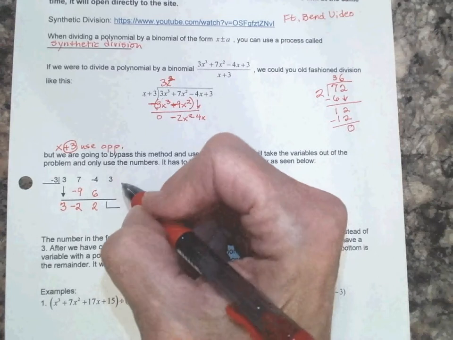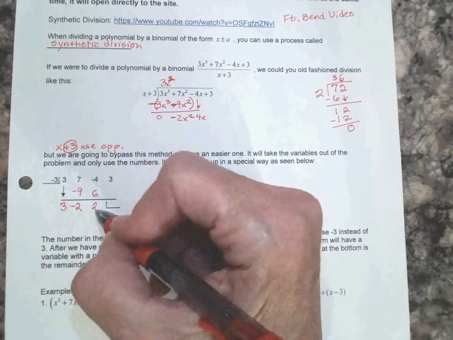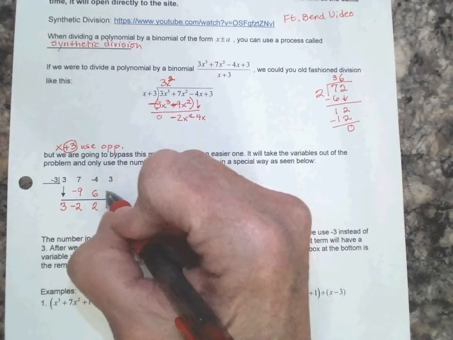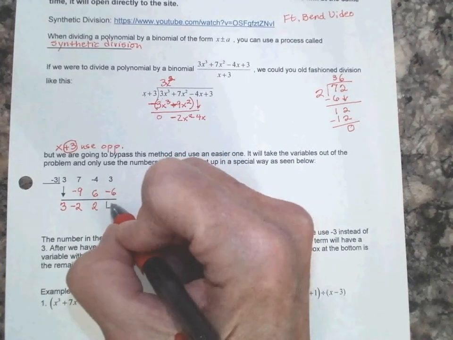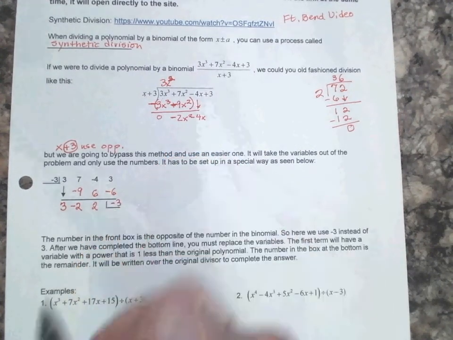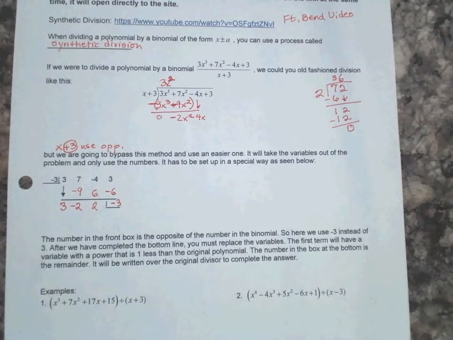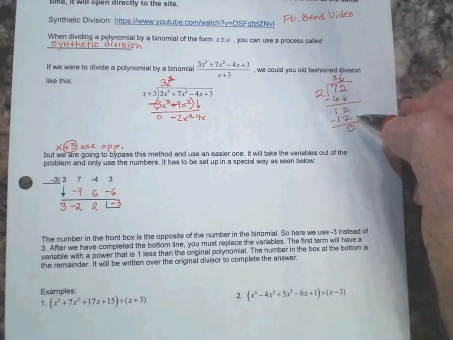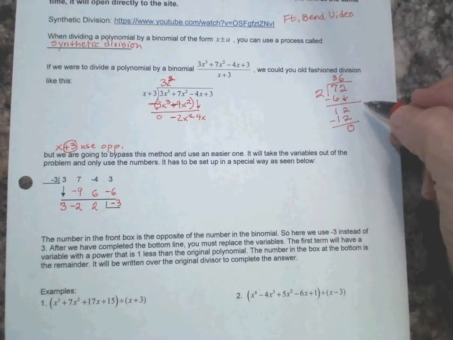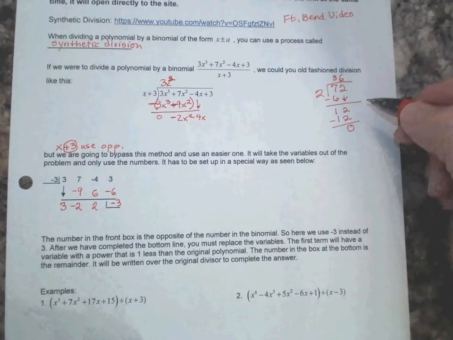Then we'll go back here. -3 times 2 would be -6. +3 and a -6 means I've got a remainder left over here. I've got a little bit extra. See, if this number had been a different number besides 2, it wouldn't have divided evenly and we would have had a remainder. So now here's what happens.